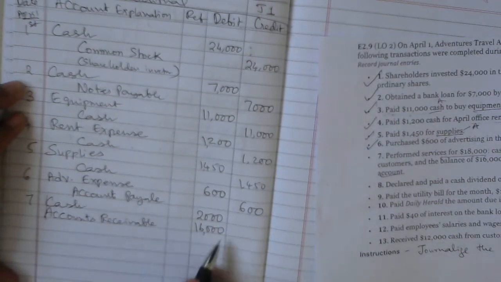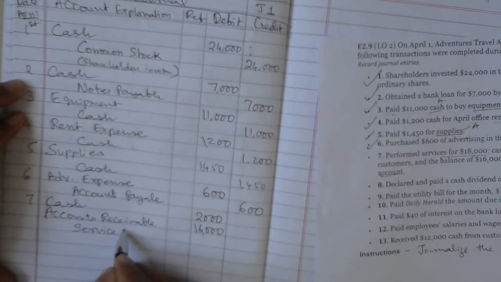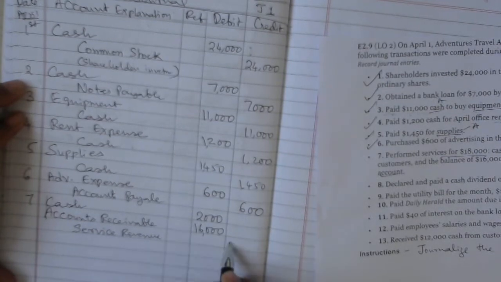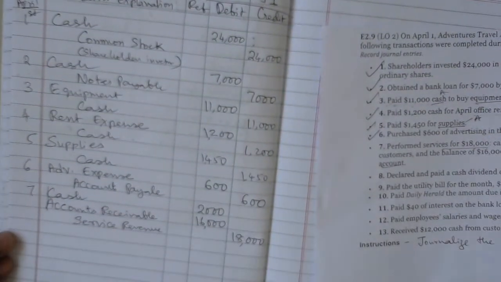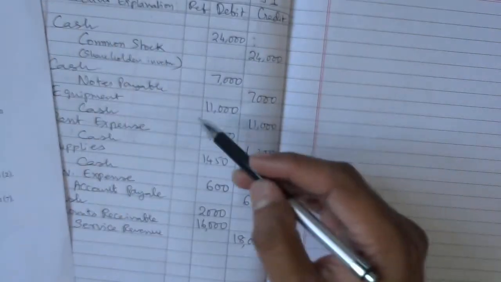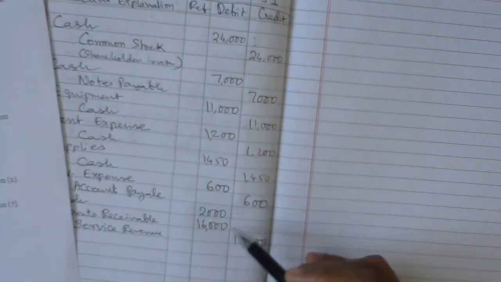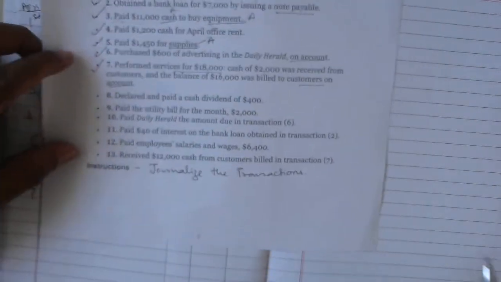To balance these two, the credit will be service revenue, 18,000, like this. So this is about this transaction. So normally every transaction has only two entries, but here we have three entries, but the total debits equal total credits, so that is anyway matching.